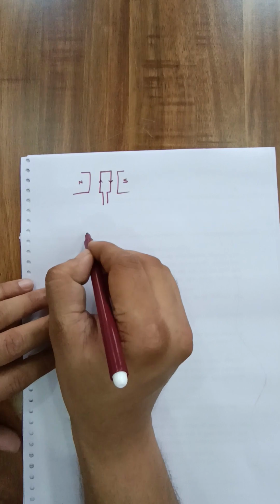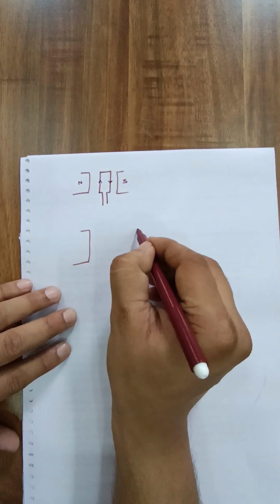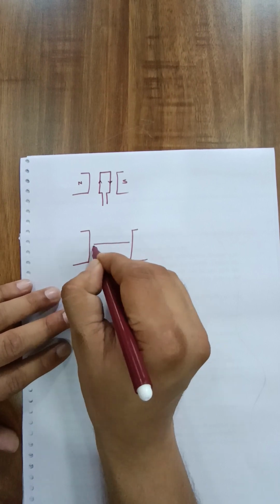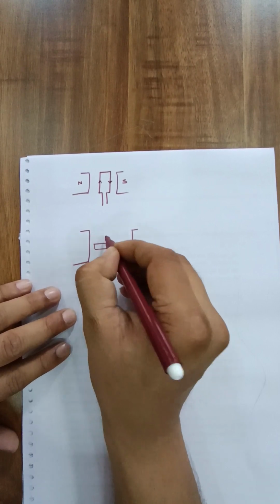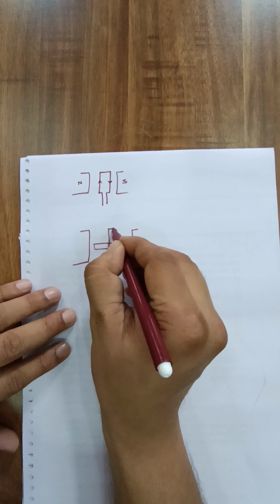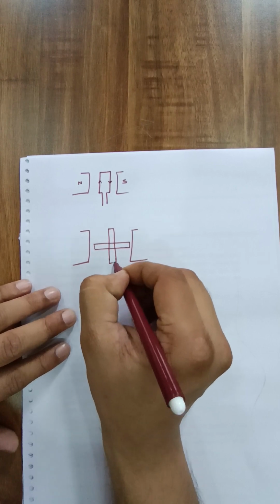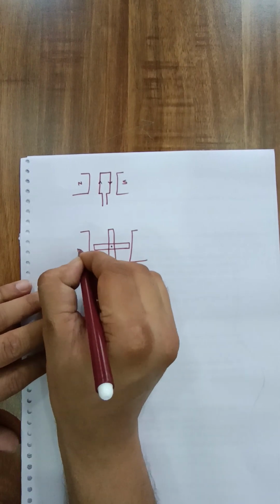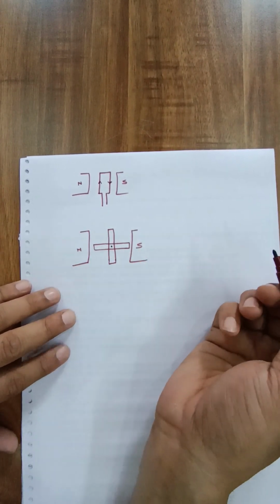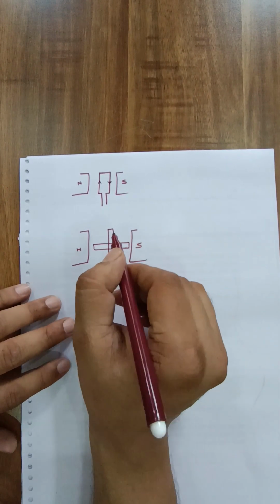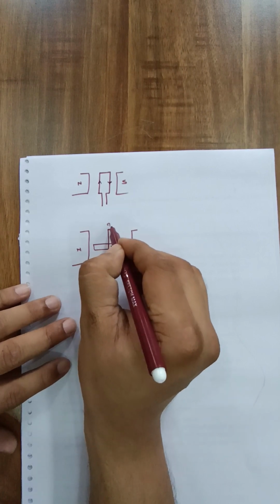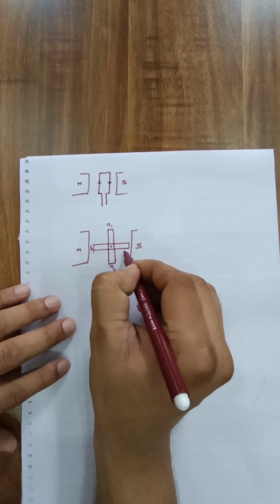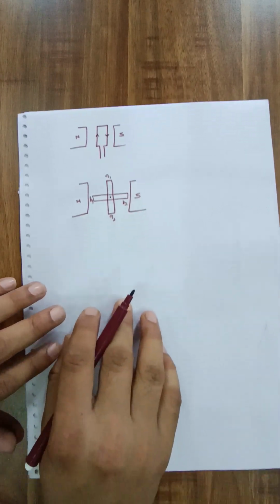Now, for two phase system, what we will do? We will rotate two coils in place of one coil. This will be the concept. We will rotate two coils and we will get two voltages having a phase displacement of 90 degrees. Suppose this one is A1, A2 coil and this one is your B1, B2, A coil and B coil.